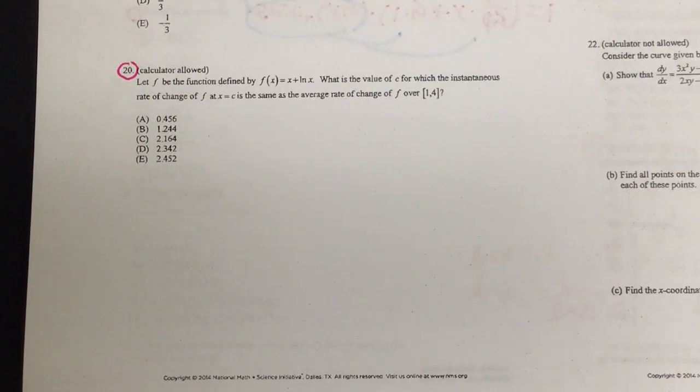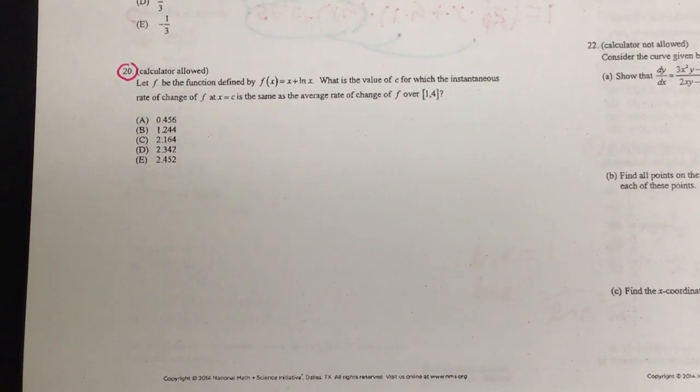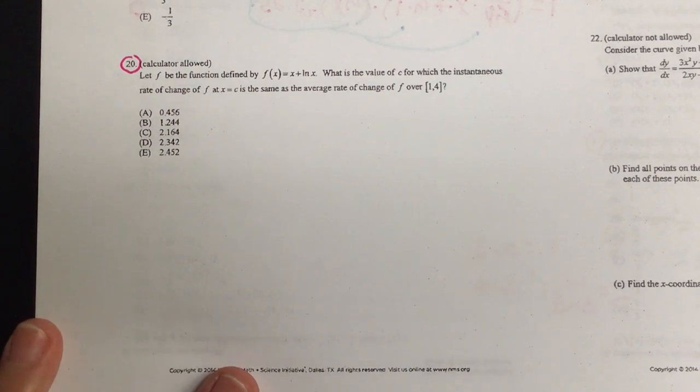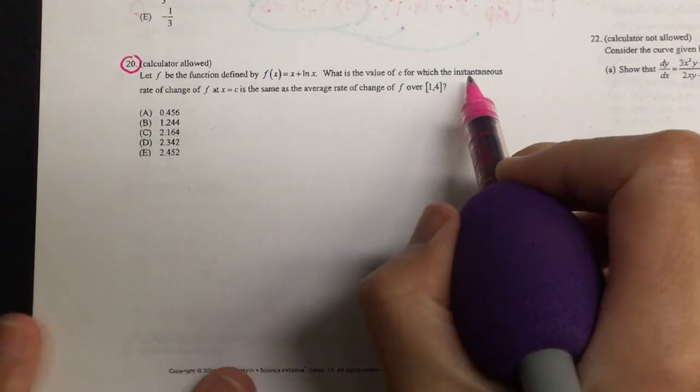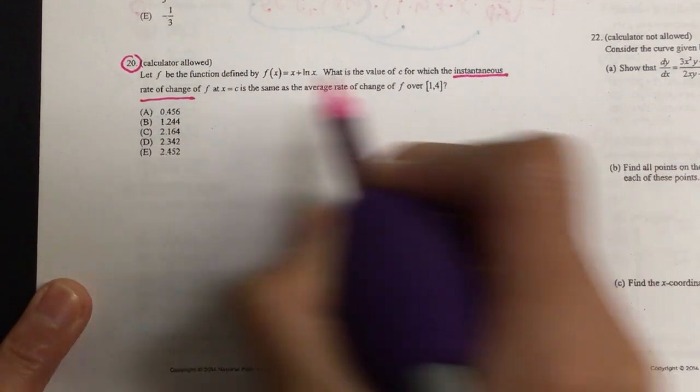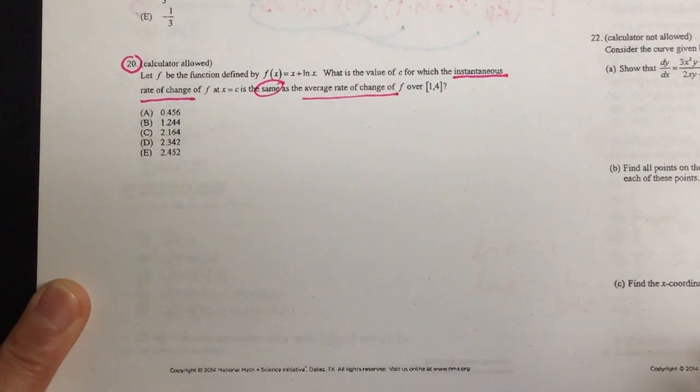All right, Emily, let's read number 20. Let f be the function defined by f of x is equal to x plus natural log of x. What is the value of c for which the instantaneous rate of change of f at x equals c is the same as the average rate of change of f over 1 to 4? So we have IROC is the same as AROC.